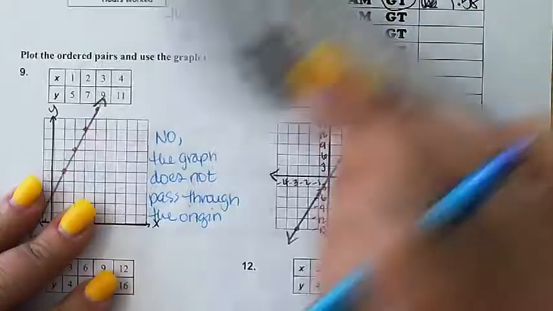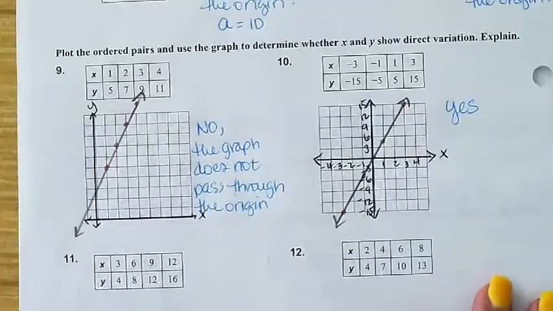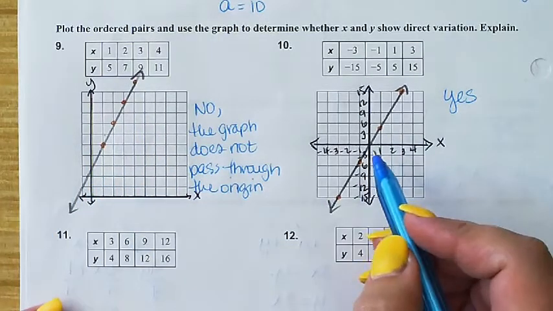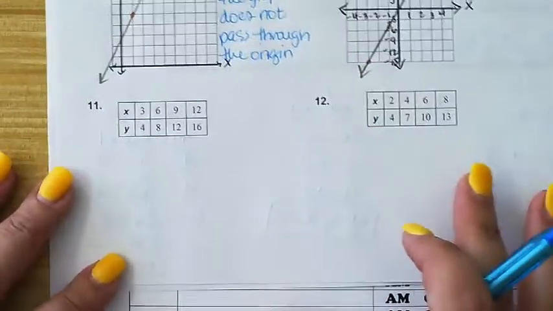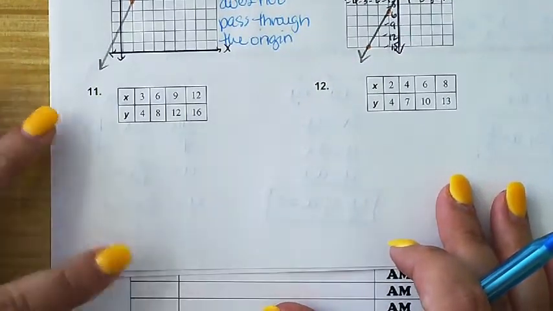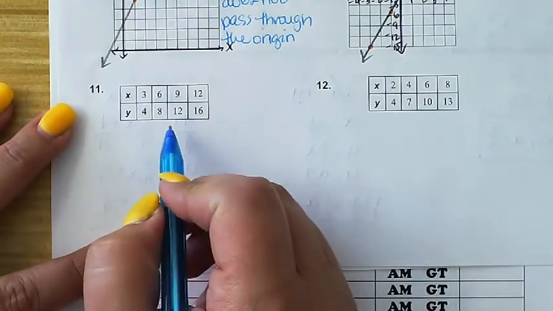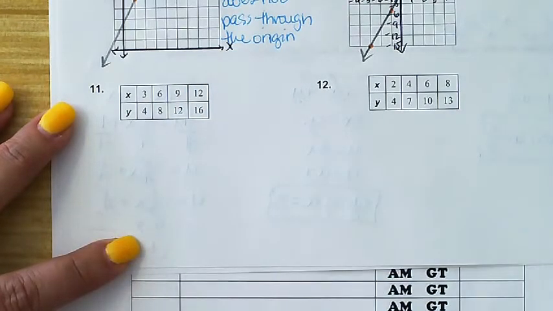Okay. All right. So what I want to show you is how you can find that same information without necessarily having to make a graph. So the graph is always a really nice way to tell. You can see if it passes through the origin or not. But let's say you have just a couple of tables and maybe you don't have a graph in front of you, or you don't necessarily need to make one. Here is one of the most important points about direct variation.